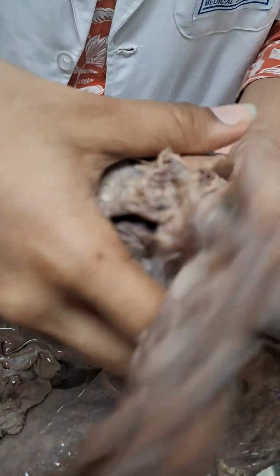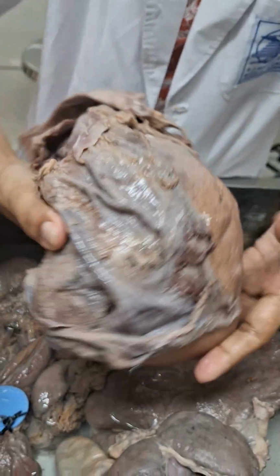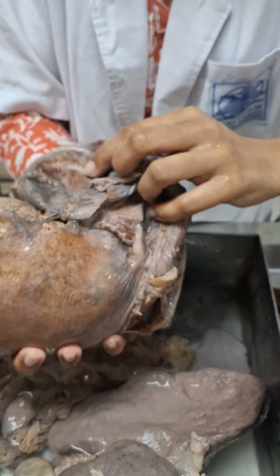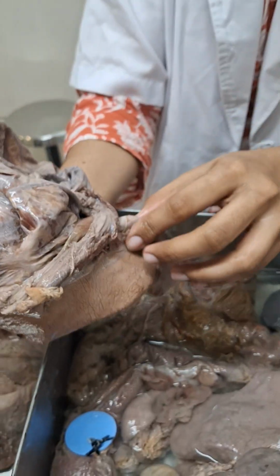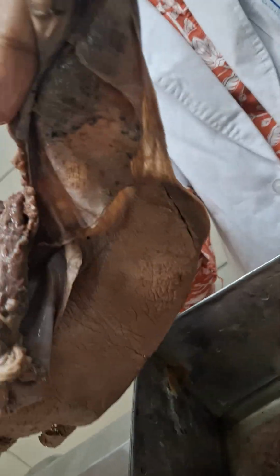The diaphragm here is connected to the liver by what we can see here, the coronary ligament. On this left side, the left triangular ligament is visible, this part. The right triangular ligament is detached, unfortunately, but it should come here.